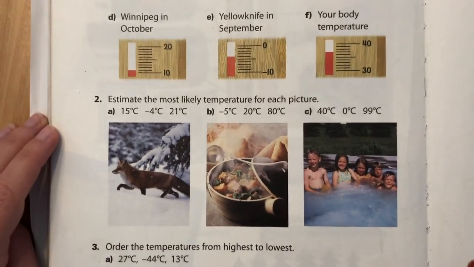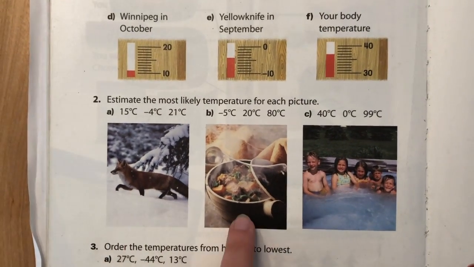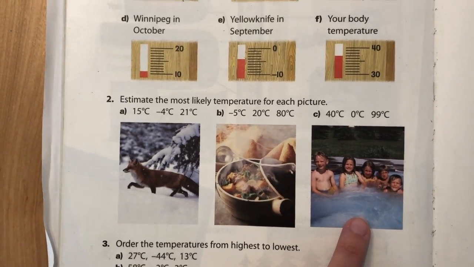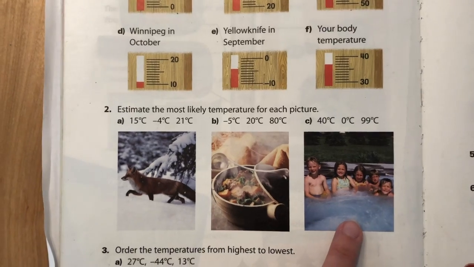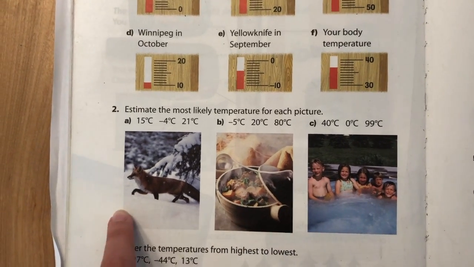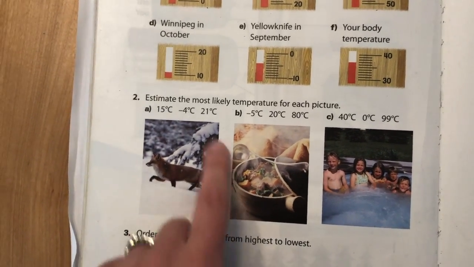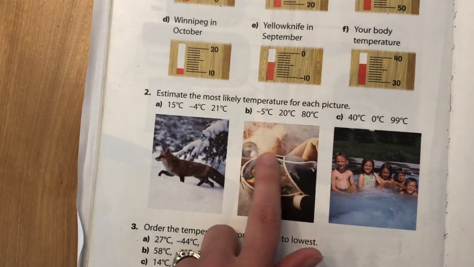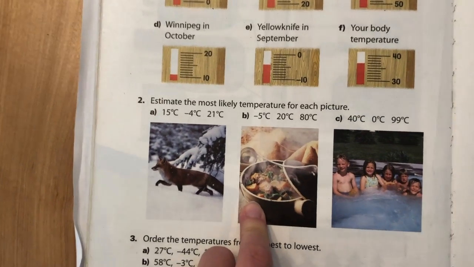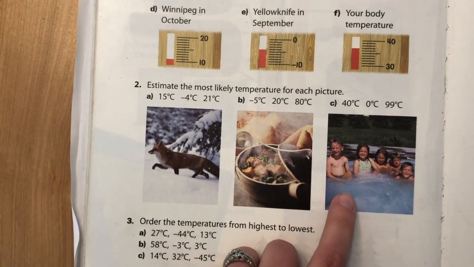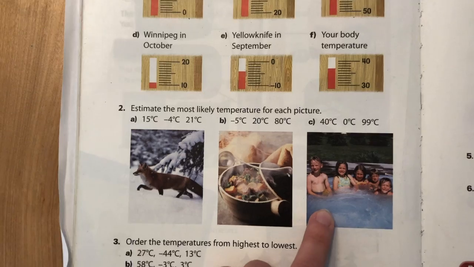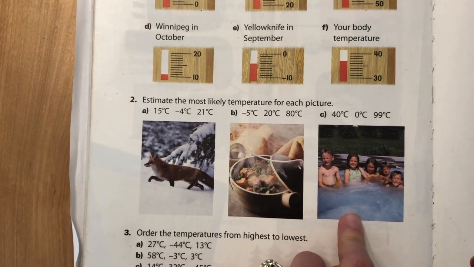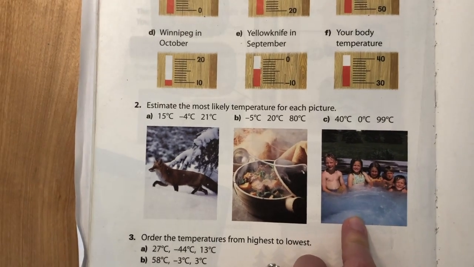Then you're going to do number 2, and you're going to look at the picture and estimate, give me a smart guess, the temperature for each picture, okay? What temperature do you think these pictures are? So this one is the winter air. For this one, what do you think the temperature is of what is inside this bowl? And this one over here, what do you think the temperature of this water is? They're in a hot tub.